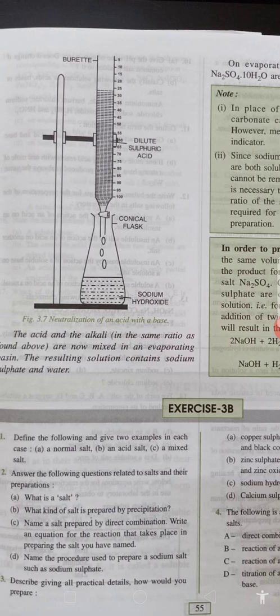Here in the conical flask we have 25 cc of sodium hydroxide, and we have put a few drops of phenolphthalein. So this sodium hydroxide turns pink, and in this tube, which is called the burette, we have added dilute sulfuric acid. Now children, we open the tap of this burette drop by drop, and we keep stirring, and drop by drop a point comes when this pink color changes to colorless.